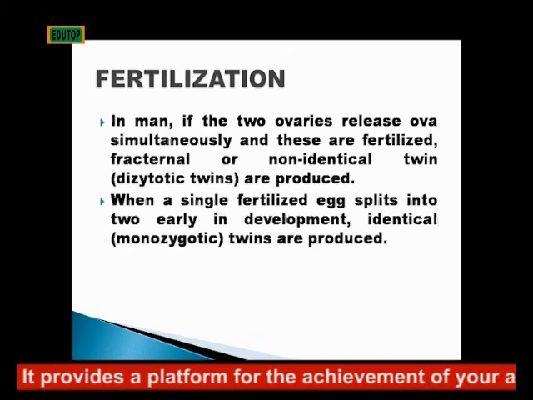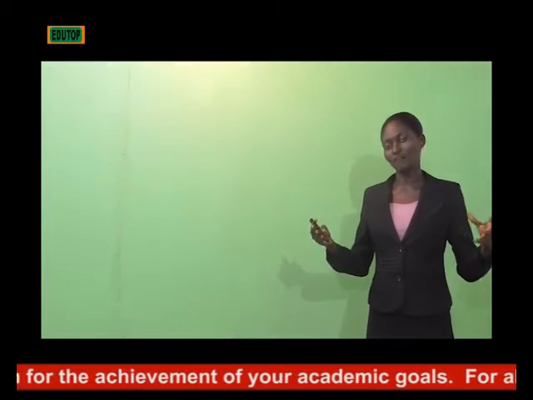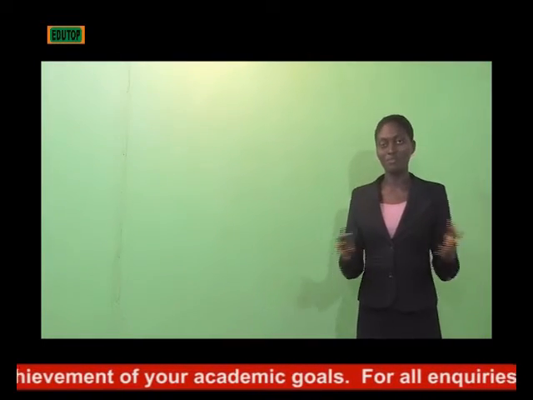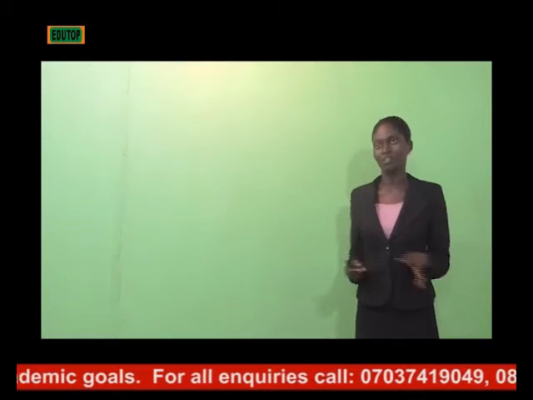Now, in man, if the two ovaries release simultaneously, in man, you have 2 ovaries. That is the man, the higher animal now, not specifically the male species, the man generally. So we have 2 oviducts, that is 2 fallopian tubes on both sides. Then either of the fallopian tubes can release egg, whether the right or the left. But sometimes you discover that both fallopian tubes release egg, and sometimes when copulation or intercourse occurs, both eggs are fertilized at the same time.